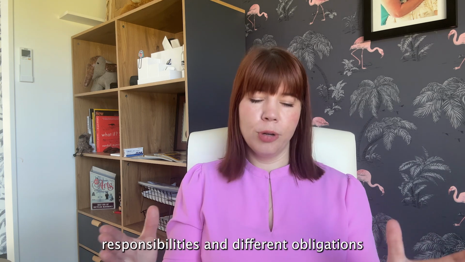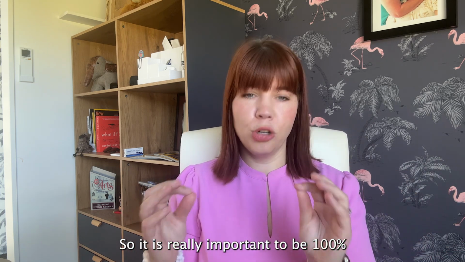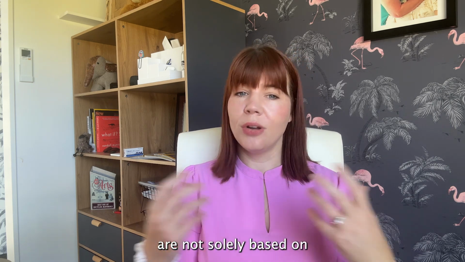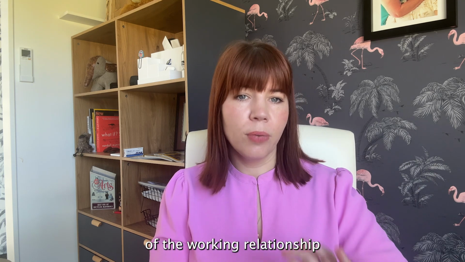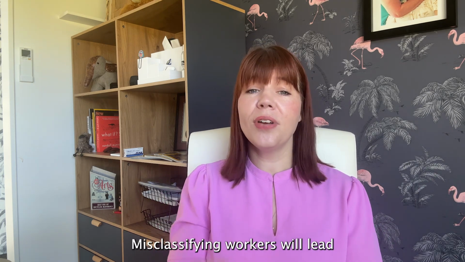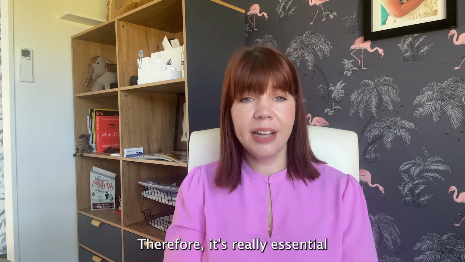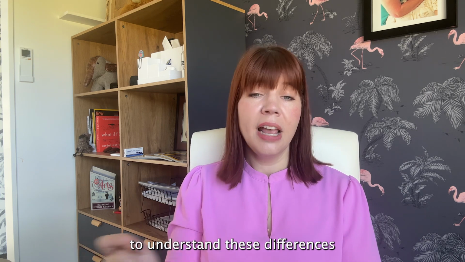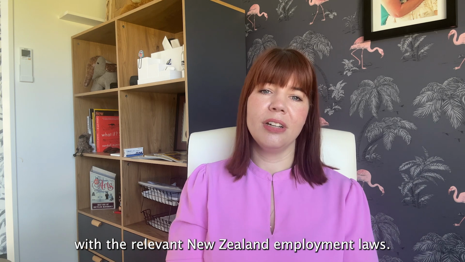Contractors and employees have different responsibilities, different obligations and entitlements. So it is really important to be 100% clear about these when you engage someone. It's important to note that these distinctions are not solely based on how a worker is labelled, but on the actual nature of the working relationship and the degree of control and independence the worker will have. Misclassifying workers will lead to legal issues and financial penalties. Therefore, it's really essential for both employers and workers to understand these differences and ensure that their working arrangements align with the relevant New Zealand employment laws.